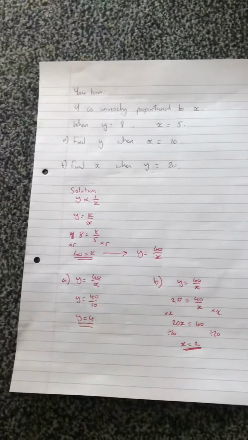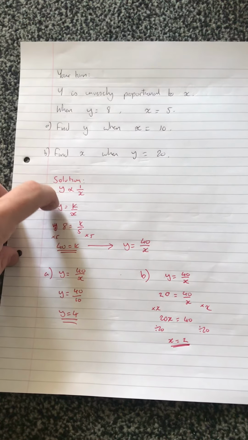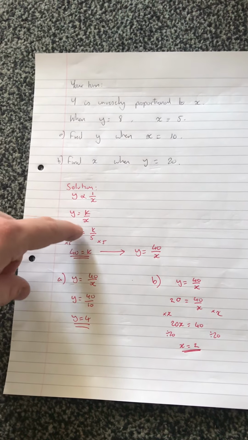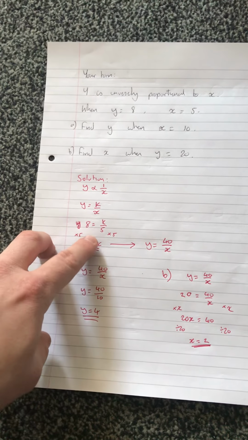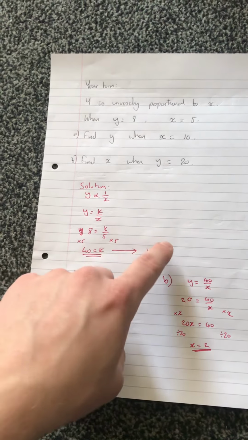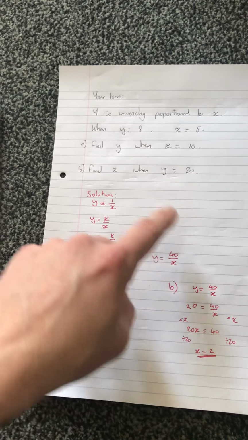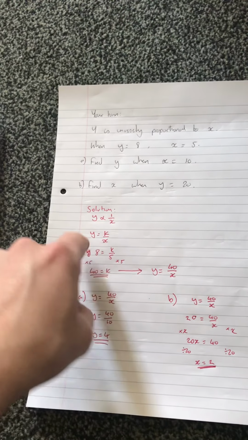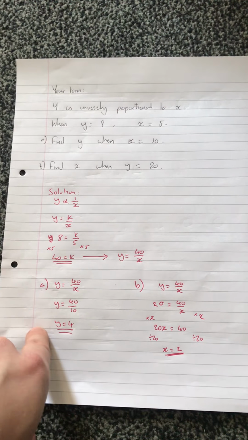Right guys, you should have paused and had a go at this question by now, so I'm going to reveal the solution. So, write out your statement. Okay, replace with the equation, substitute in the values you know, 8 and 5. Okay, and then work out the value of K. Replace K in your original equation with 40, and there you've got your equation. That, though, you should have had plenty of practice at. That shouldn't be a challenge for you, okay, because you've just practiced that. These two parts are your new parts that you're looking at today.